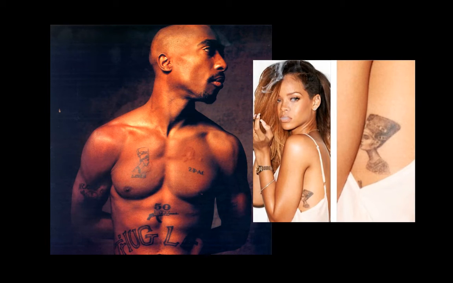I snuck in 2 pop culture references just to show the enduring power of this artwork. We have Tupac, a famous rapper, and Rihanna, a pop singer, both decided to get tattoos of Nefertiti.